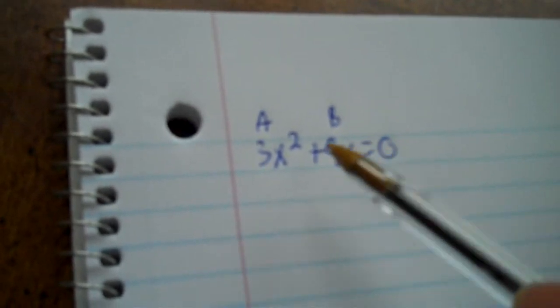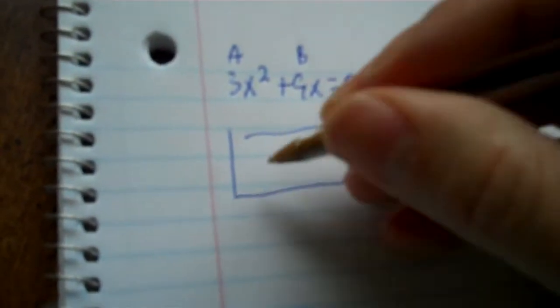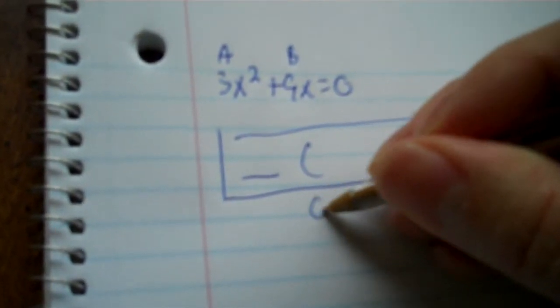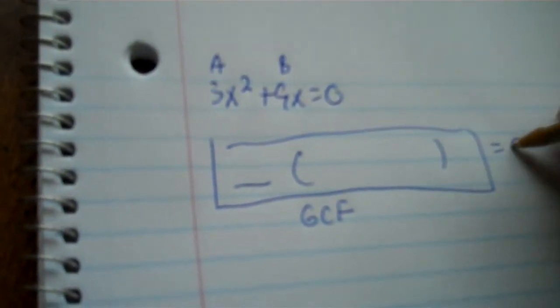So there are two answers, okay? So when there are only two answers, I want to use my A, B, C labels. So that's A, that's B. There's no C. So with a quadratic equation and with just an A and a B, you just do the greatest common factor. You do the GCF, and that's it, okay?